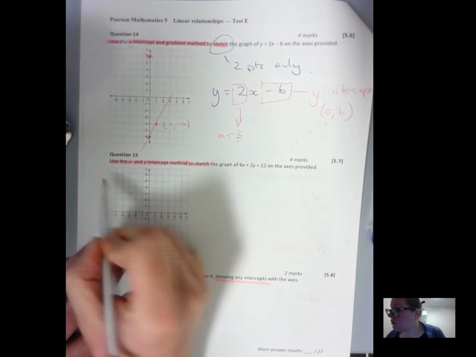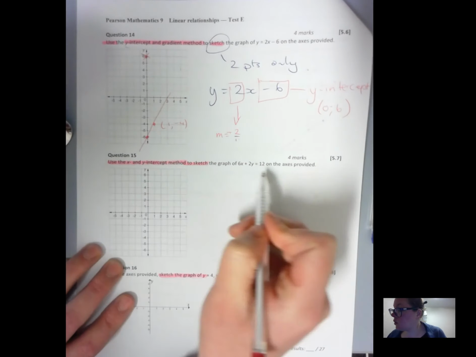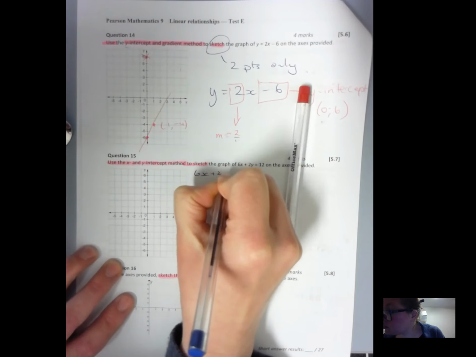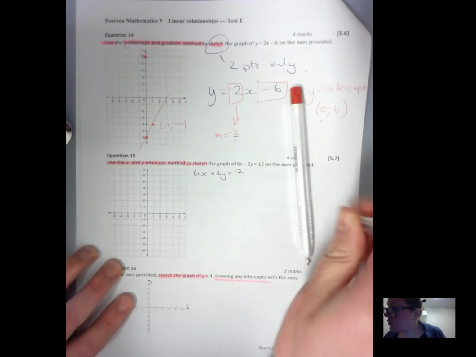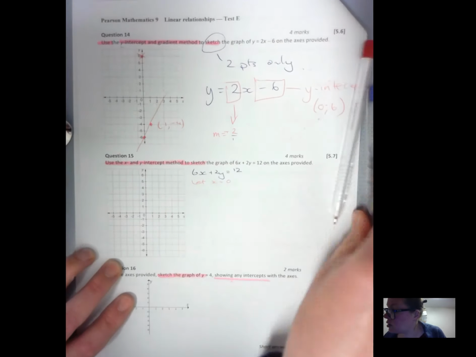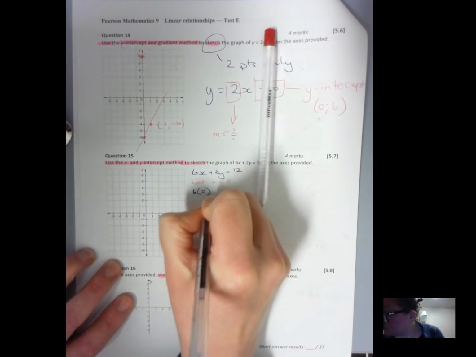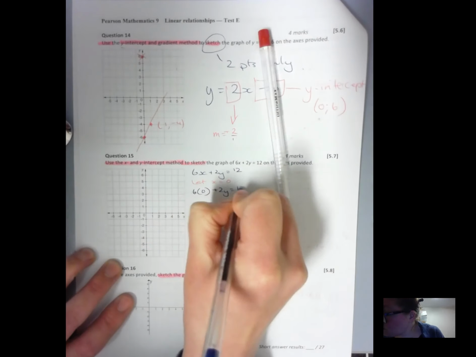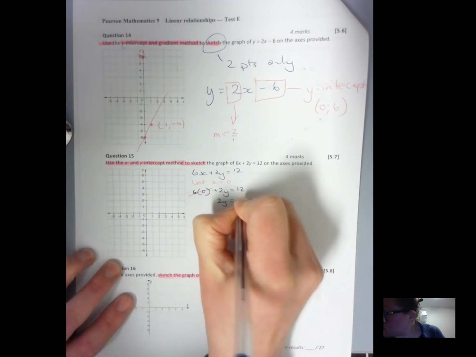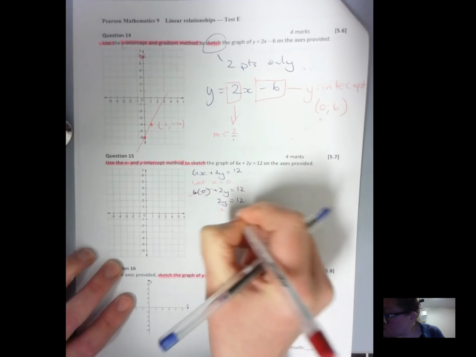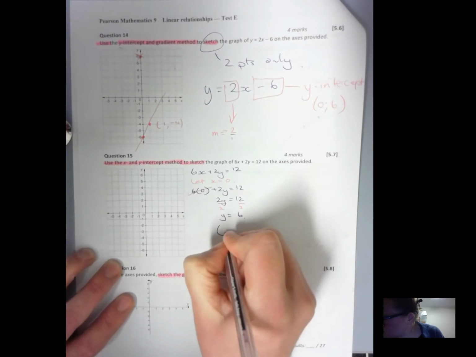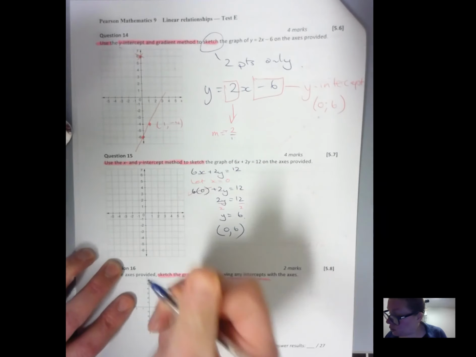Again, in order to get full marks for this, you have to use the XY method. So what that means is you must substitute x equals 0 to find the y. So let x equals 0, substitute that into your equation, cancels out that term, so you end up with 2y equals 12, divide both sides by 2, so your coordinate is (0, 6), and you can put that in.